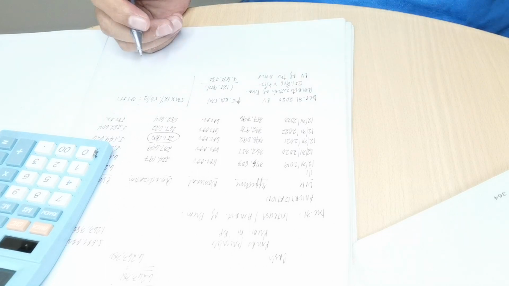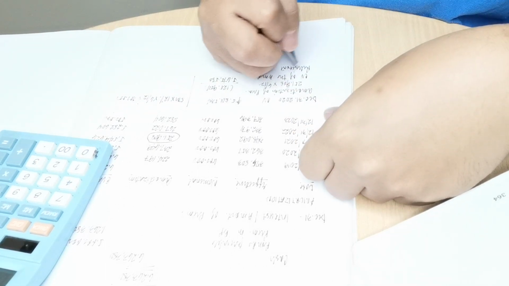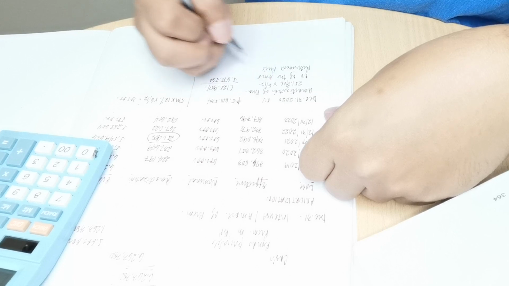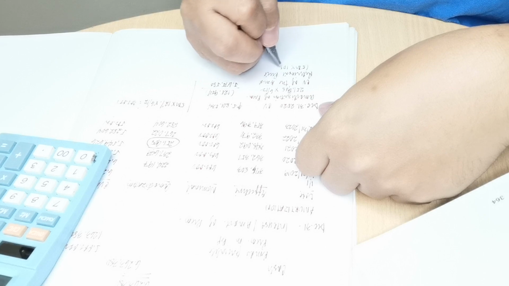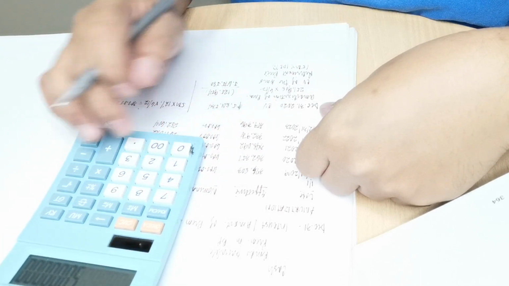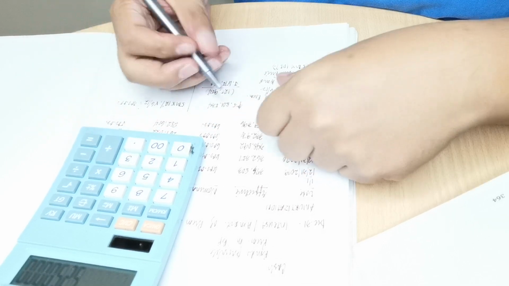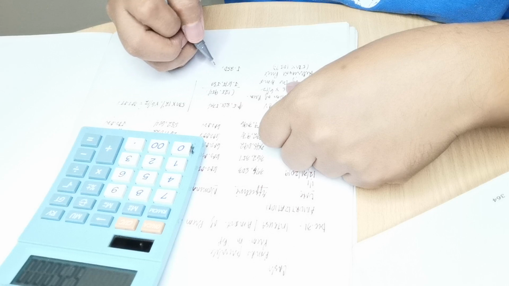Okay? So therefore, how much is the retirement price? Retirement price is 105%. So it's going to be 5 million times 105%. So how much is that? 5 million times 1.05. So this is 5,250,000.